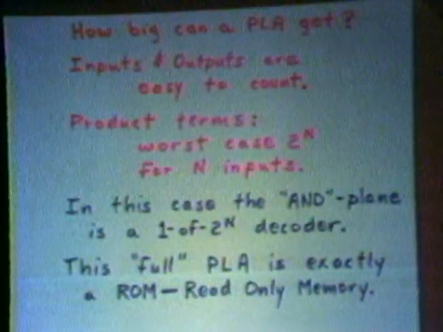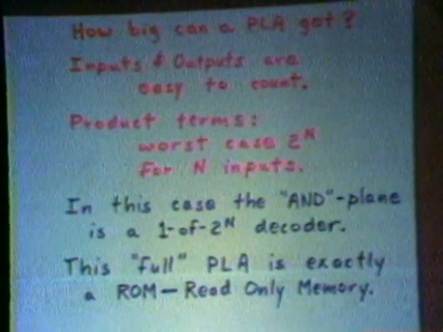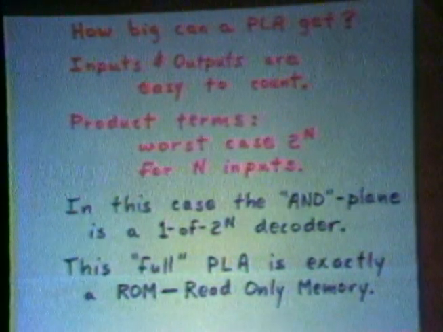Let's talk about how big this PLA can get. The question of many inputs came up. If your logic is really nasty, you may need to decode a lot of product terms to implement the function. And the worst case, of course, is that you decode all possible AND functions of the inputs, all possible N-input AND functions, which is 2 to the N different product terms.